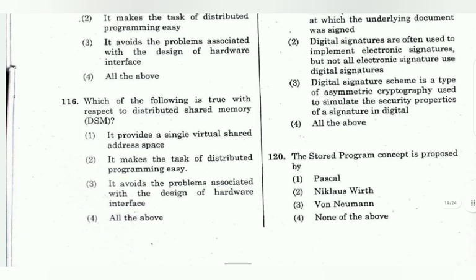The stored program concept is proposed by whom? The stored program concept was proposed by John von Neumann, stating that instructions and data should be stored in the same memory unit for a flexible computing model. Pascal is a programming language developed by Niklaus Wirth. And von Neumann architecture is the foundation of modern computer systems. So answer 3, von Neumann, is the correct answer.